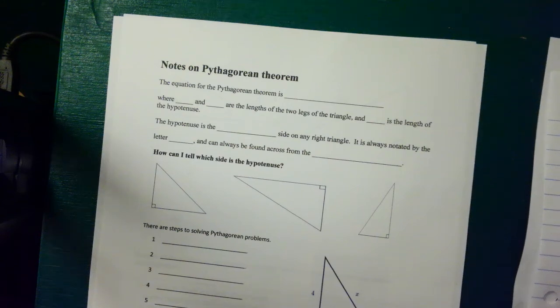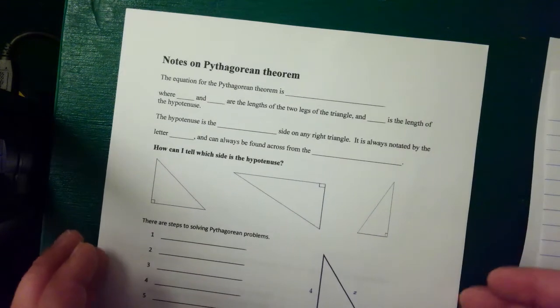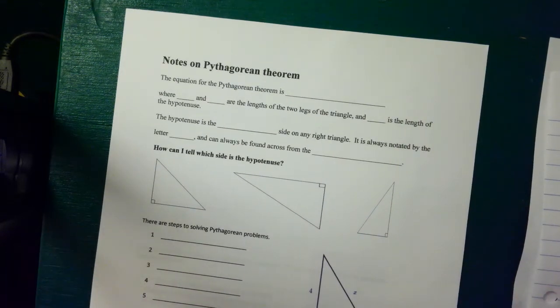Good morning, everybody. So today we're going to look at the Pythagorean Theorem. Now, this may be something you've done before, but it's been my experience that just about everybody needs a refresher on it. So we're going to talk about the Pythagorean Theorem.